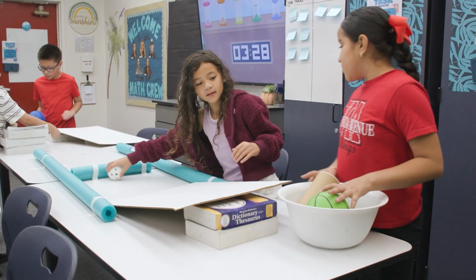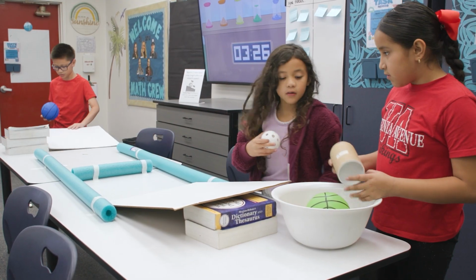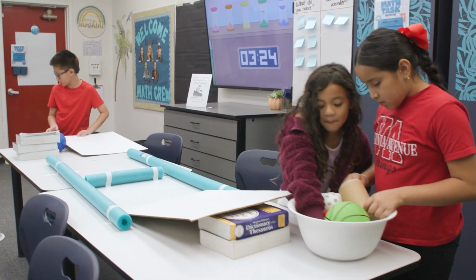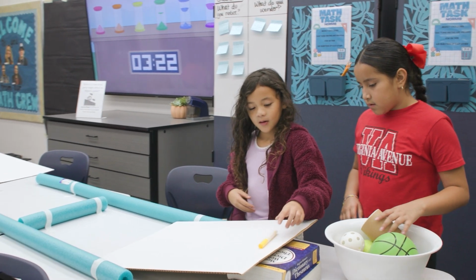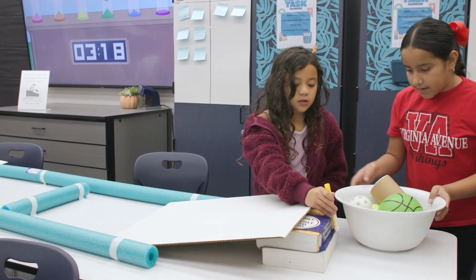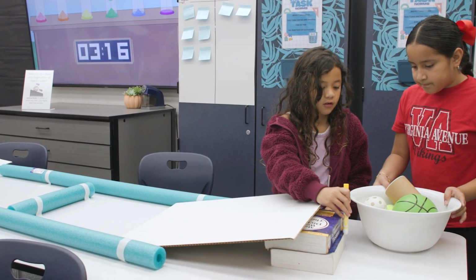Oh wait, it does. The pair looks for another object to roll down the ramp. They decide to try rolling a marker down the ramp. We should try the marker. Yeah. Goes like straight and one it's slower. One child points at one of the 2 dictionaries propping up the ramp.